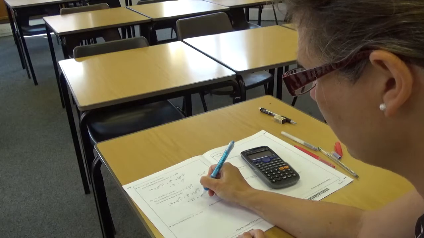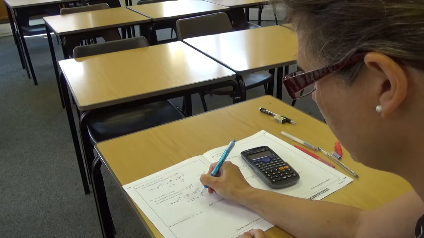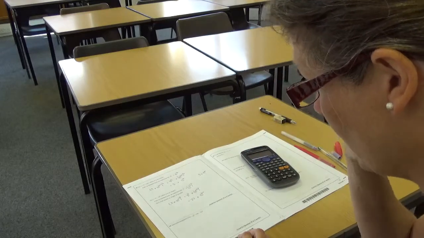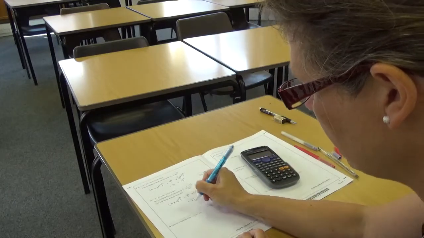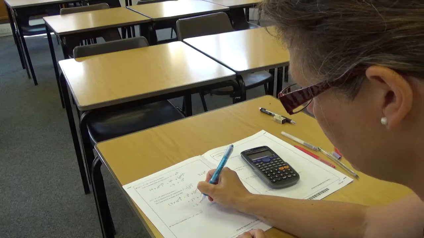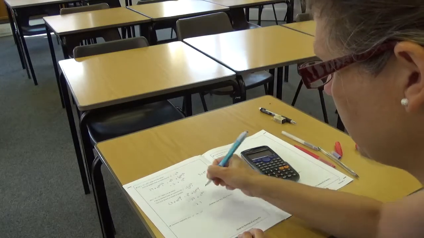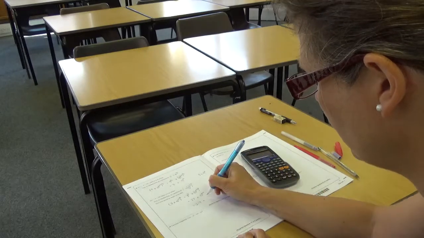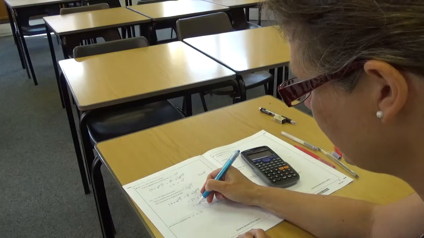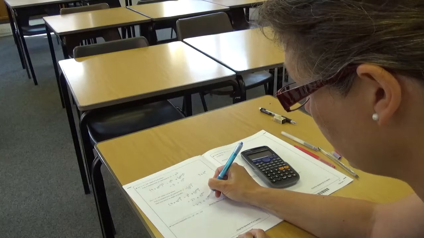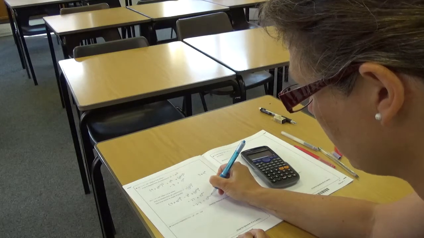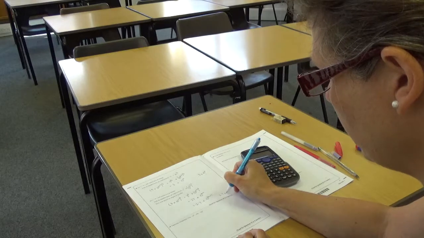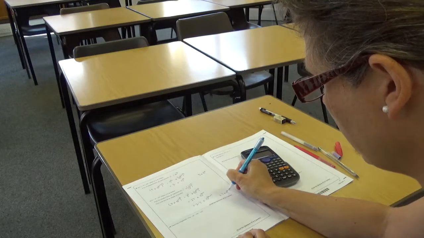Power to a power we multiply. M multiplied by 3 is 3m. Problem is this isn't in standard form. We need to divide the 27 by 10 to make it 2.7, which is the correct situation for standard form. If we divide this number by 10, we need to multiply this one by 10, so we're going to add 1. 2.7 multiplied by 10 to the 3m plus 1.